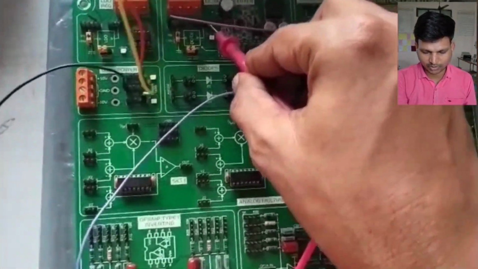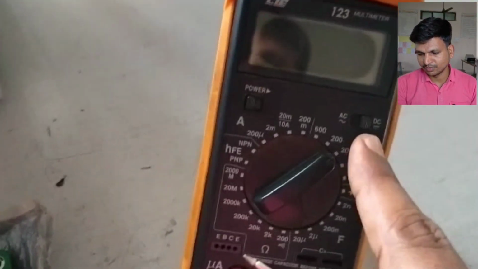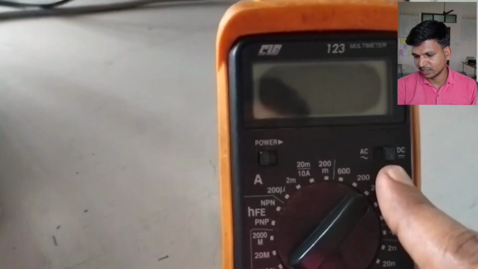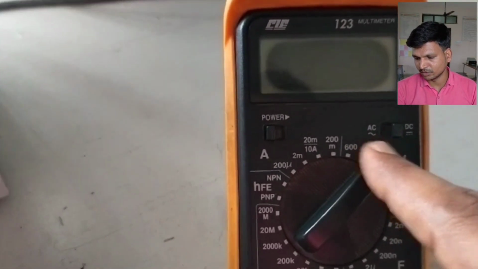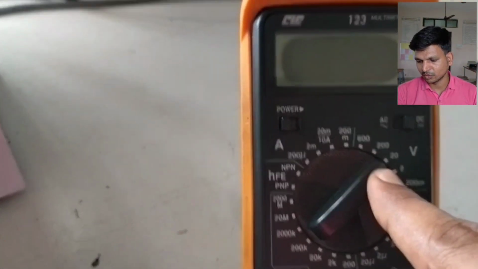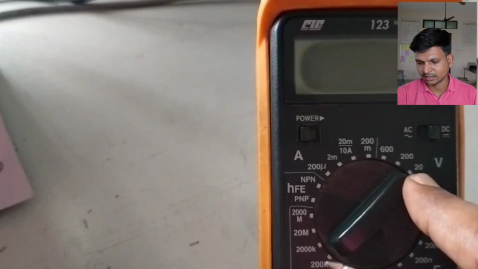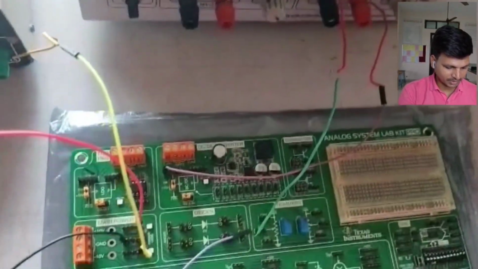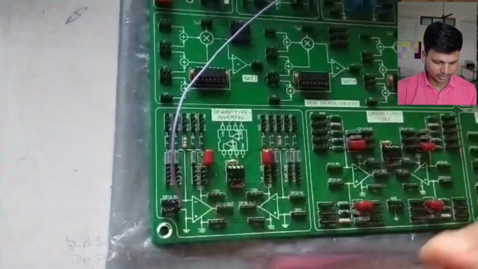With the help of the digital multimeter they can see the DC voltage. Before identifying the supply, students have to change the digital multimeter from AC mode to DC mode and keep it in the 20 range. This is the initial setup. The connection is over, and finally the power supply negative goes to ground. This is a simple connection.